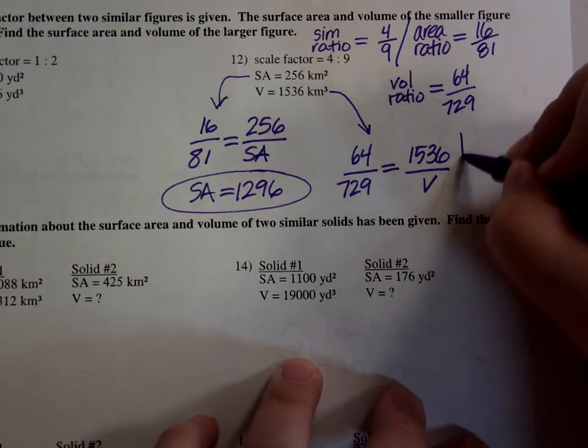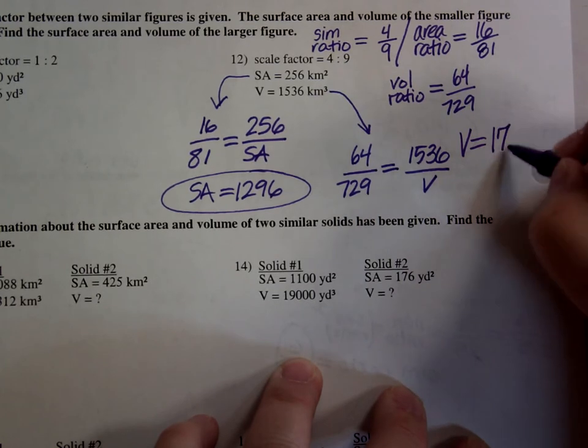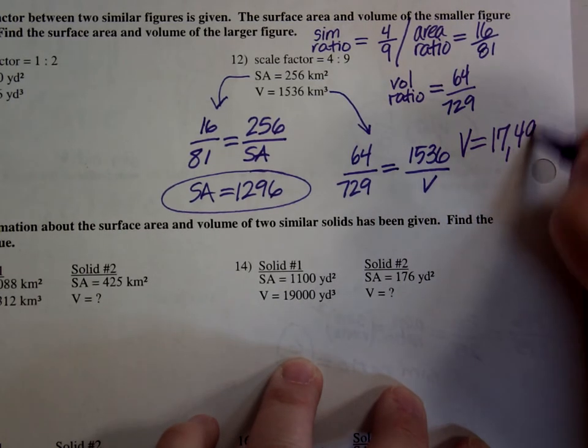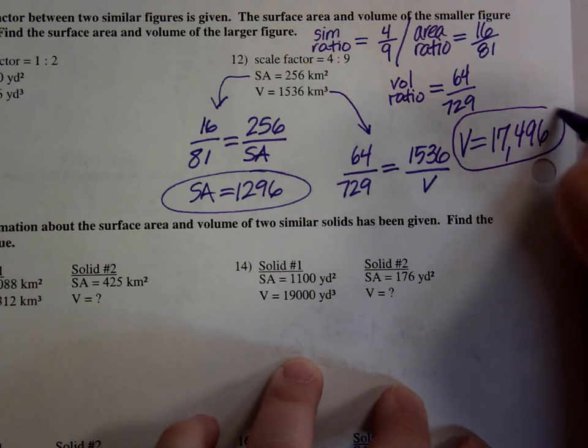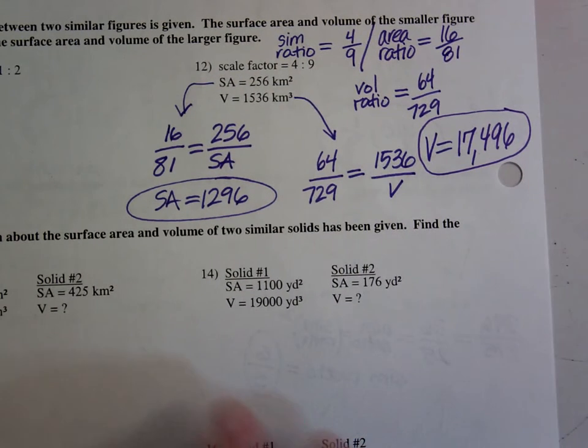Okay, so my volume is 17,496. Okay, questions on that one?